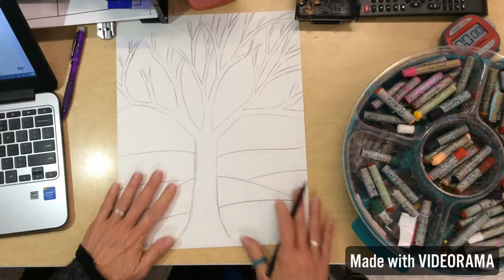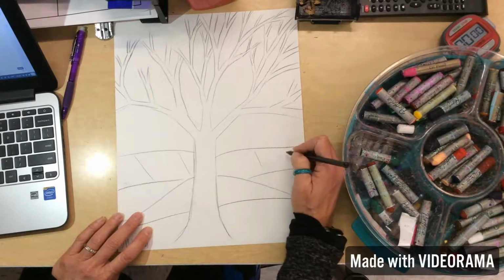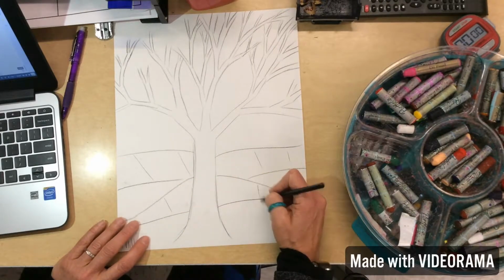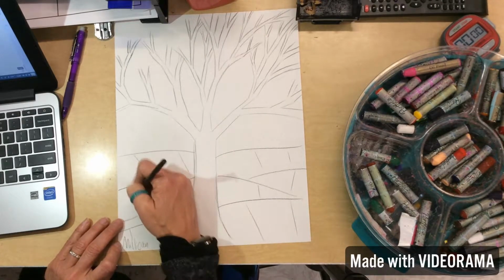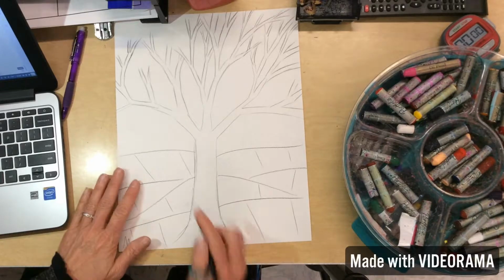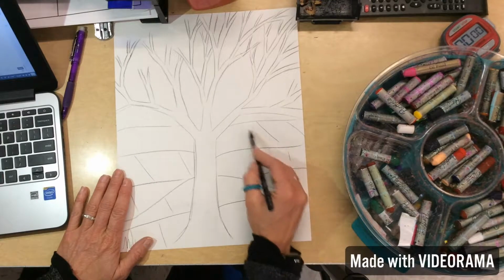And then after you're done with that, you can bring in more lines. You're going to outline all of these lines that I'm doing with my pencil. You're going to outline with oil pastels. I've left room for my name. And then I'm going to go all the way up until I get kind of like to the sky.